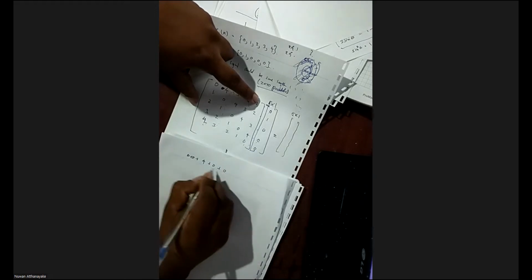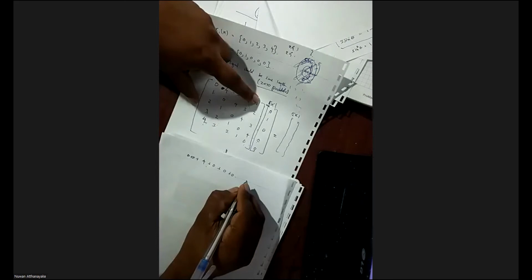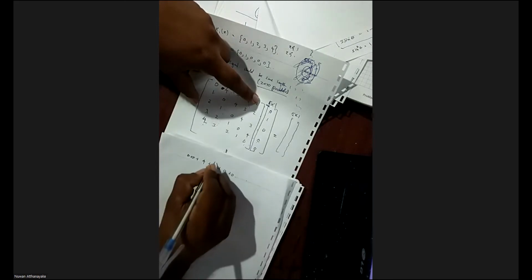No, 1, 2, 3, 4, 5 zeros, so you will have only 4. That is the value 4, the first row value of the first column. And you go to the next one.